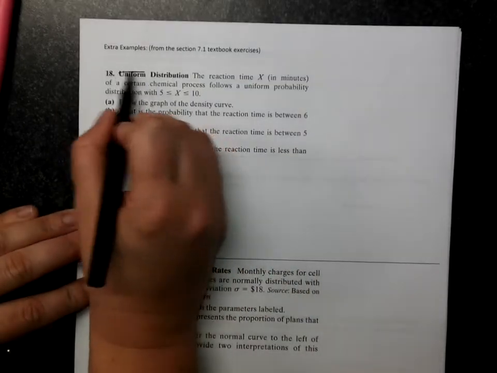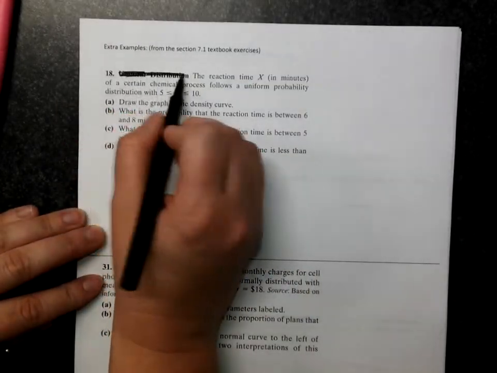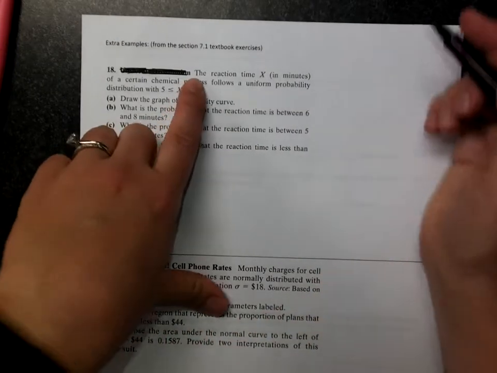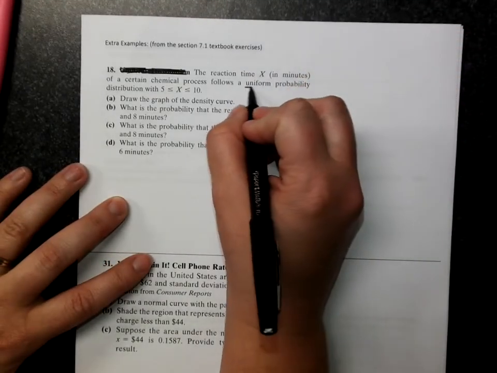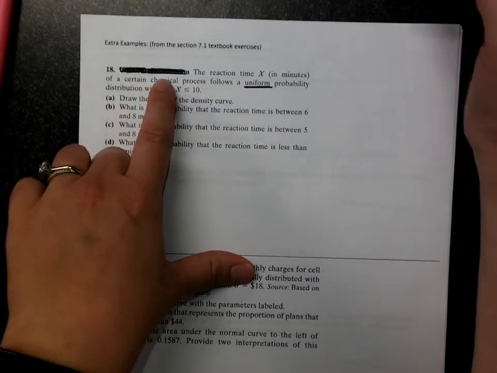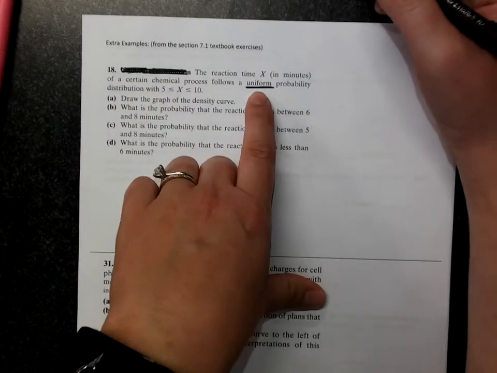I do want to make one note about these problems. On your homework and test, it's not going to say uniform distribution like that. So the problem will start and you have to find those key words. So you need to find the word uniform in the problem to know how to set it up. It's not going to tell you at the beginning what kind of problem it is. So it's very important to look for those key words. But you can try those too, and I can send you the answers if you'd like me to. Just email me individually.